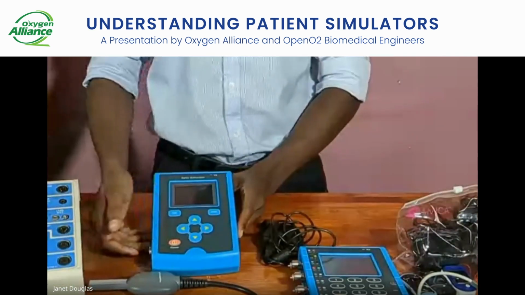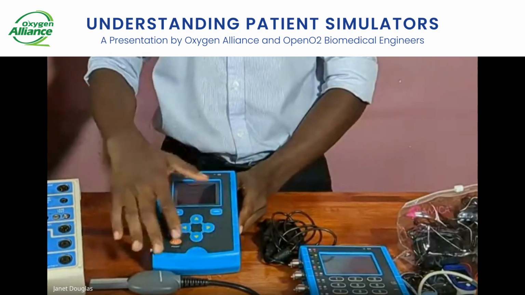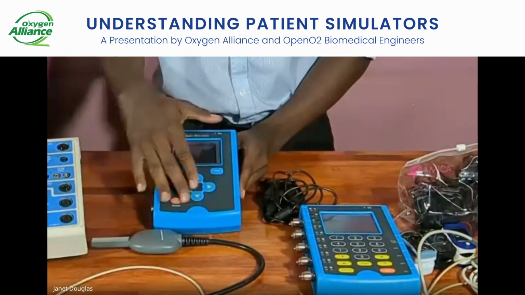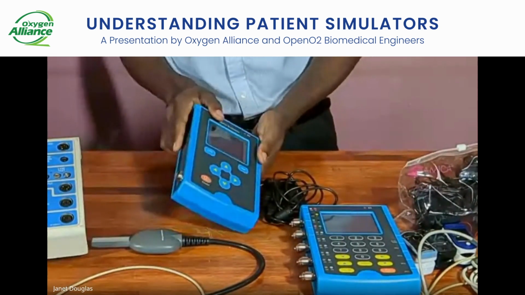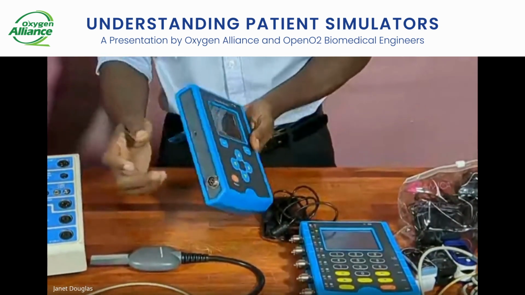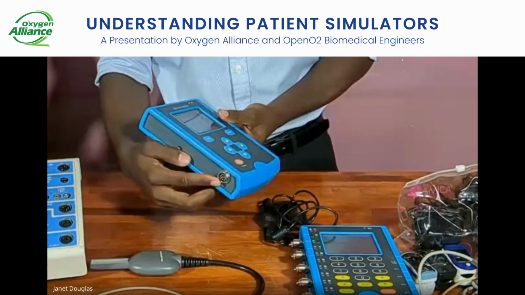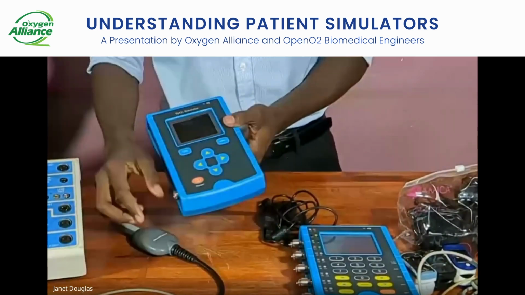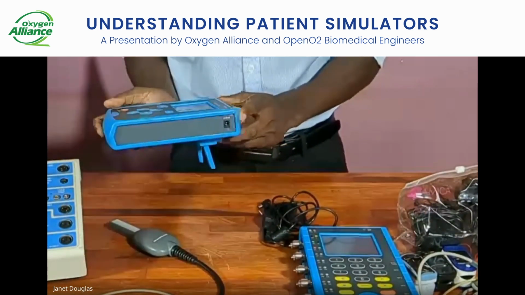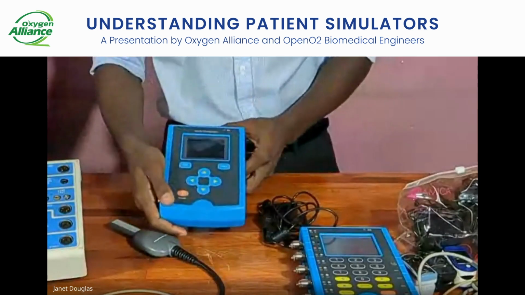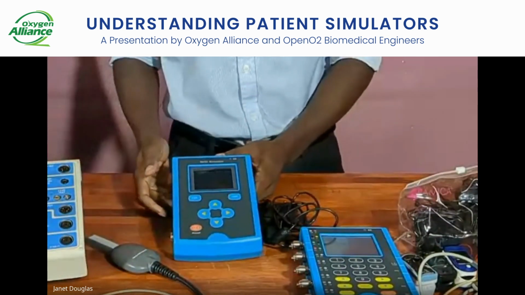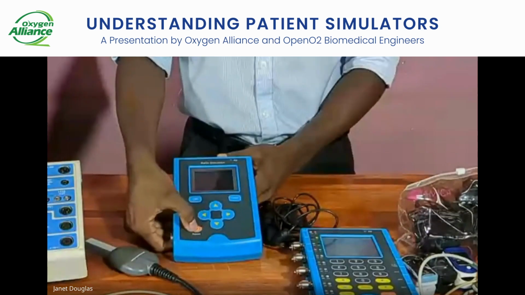First of all, you have these different keypads. Before we get to the keypads, you have this port where you connect the probe. Then you have this port where you connect the power adapter. If you want to power it on, you press the power button.